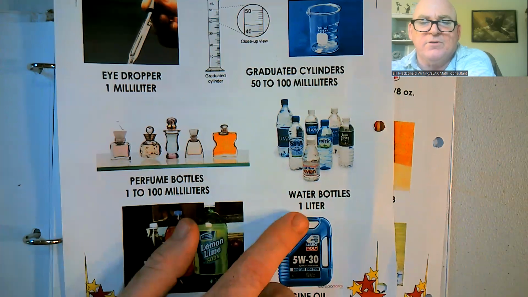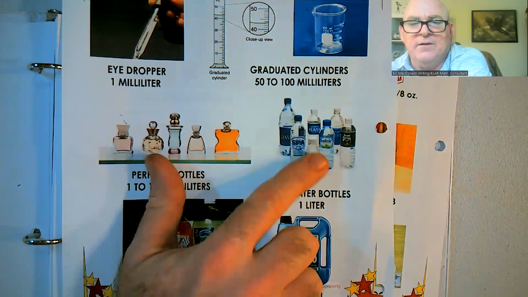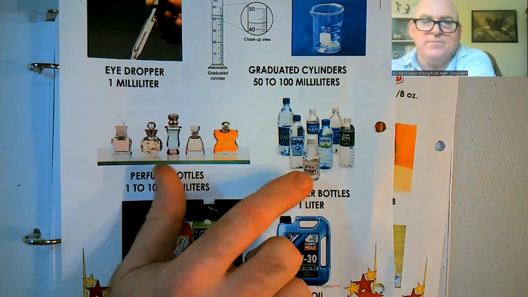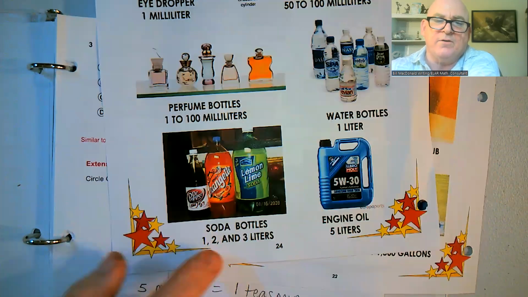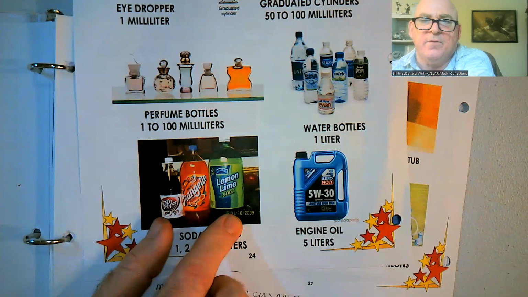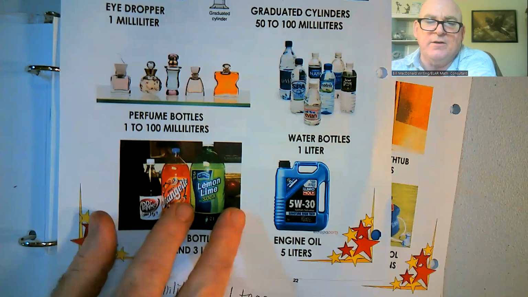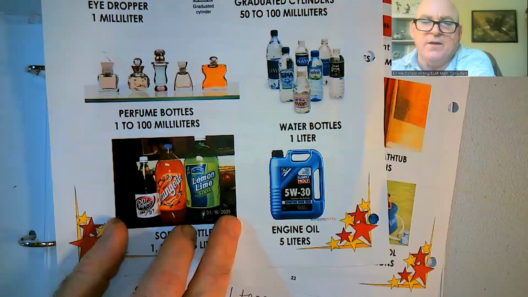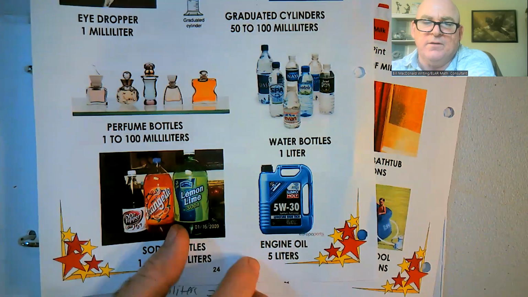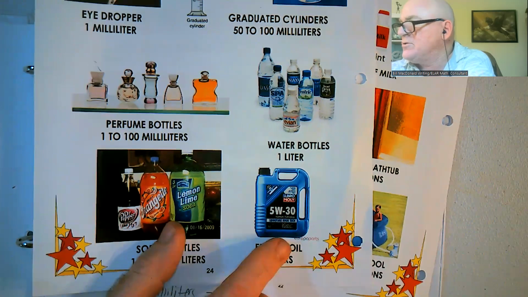Typically, water bottles come in little liter containers. Soda bottles can come in tiny 1 liter bottles like that one, 2 liters, and 3 liter bottles. Engine oil is up to 5 liters.